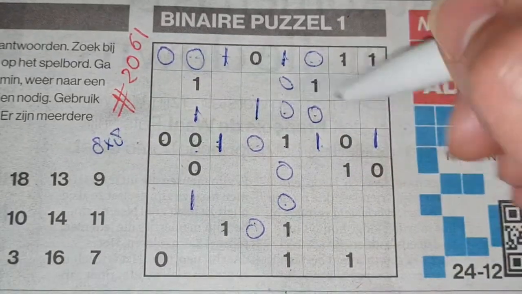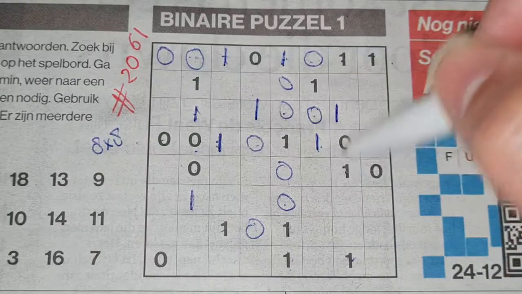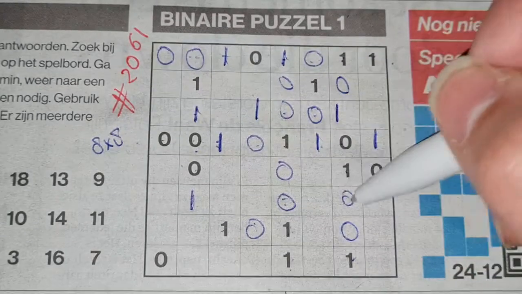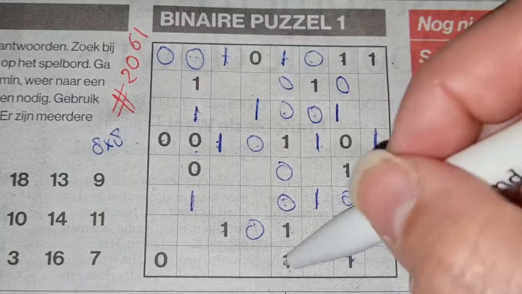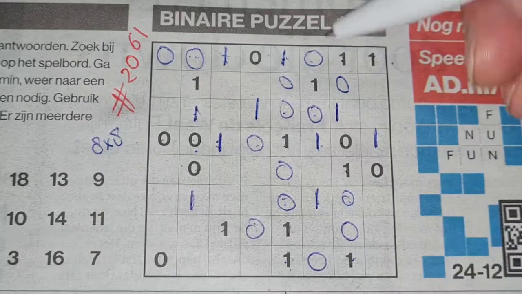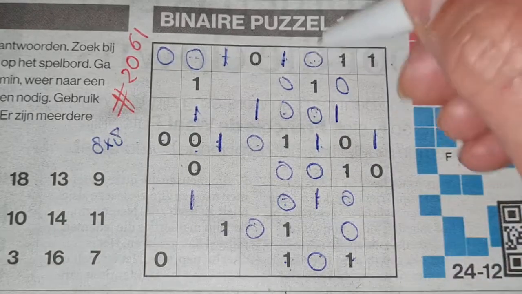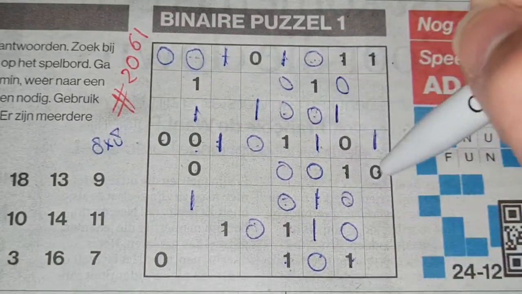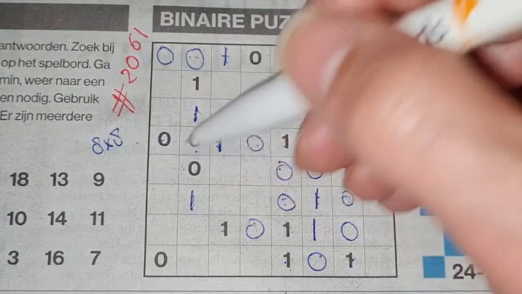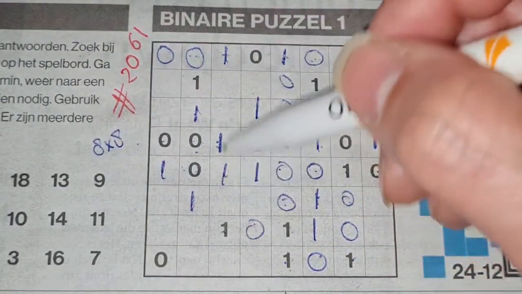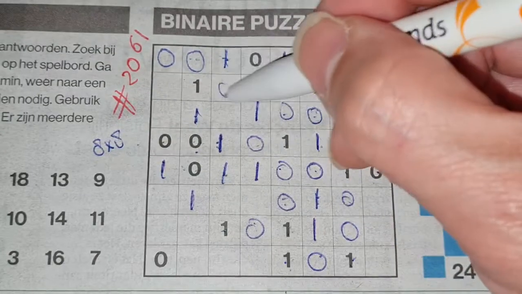Double O, here one, there one. We have now 4 ones, so the rest are O's. Between two O's comes a 1. Between two ones comes an O. We have now 4 O's, so the rest are ones. We have here 4 O's, so the rest are ones. We have here 4 ones, so the rest are O's.